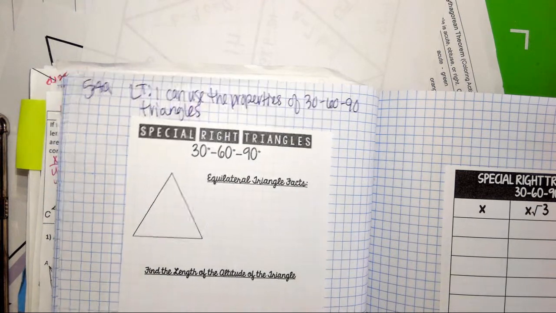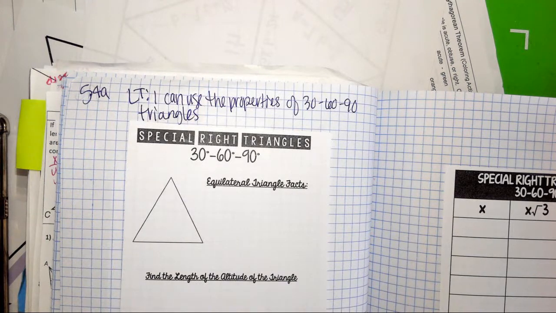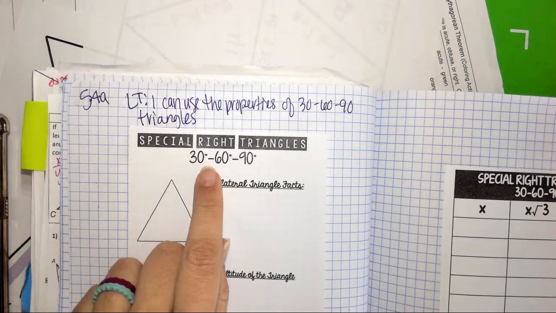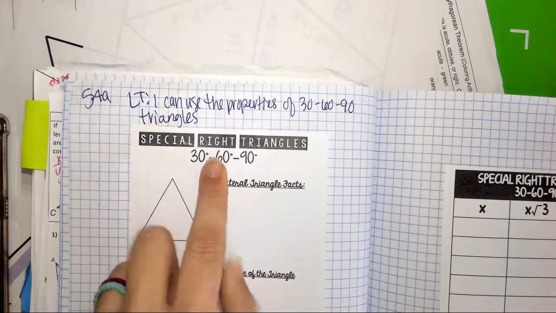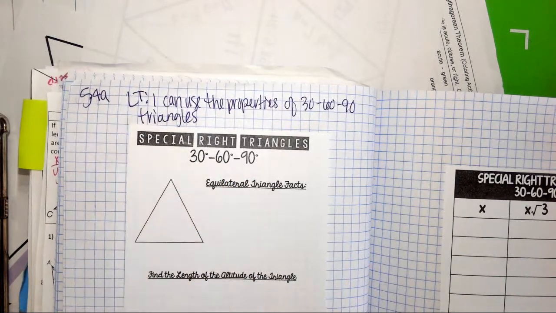Okay, so more triangles today because we are still in the unit of triangles. Today is the second special right triangle that we have. Now we have two. The first one is 45, 45, 90. The second is 30, 60, 90.